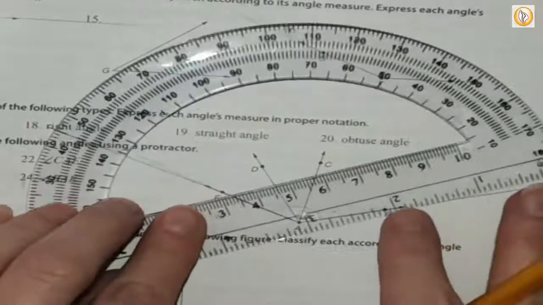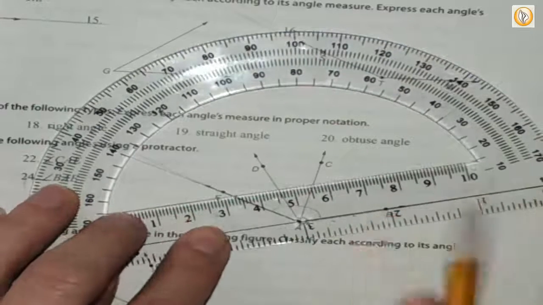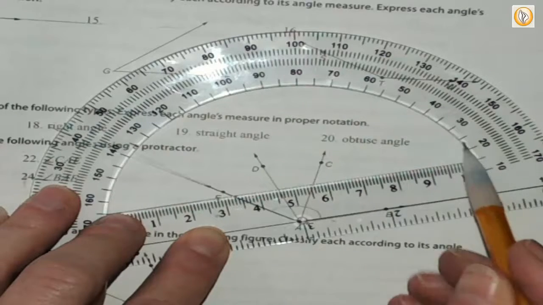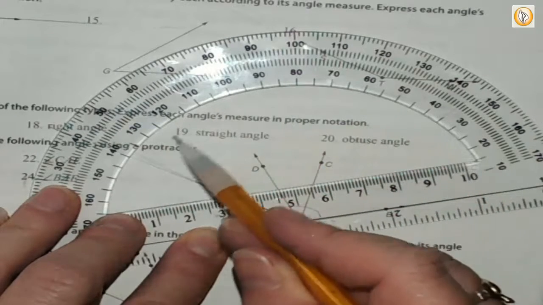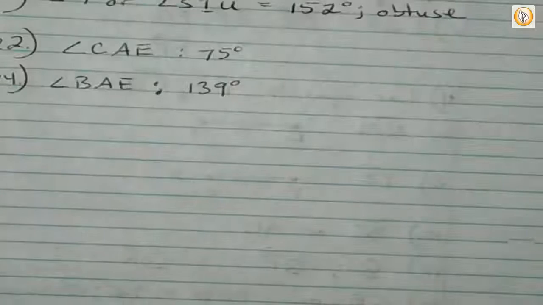Because that is a common mistake. They're like, which one do I do? Which row do I do? You got to follow that base. That means 0. Then start with the 10 and go around. Okay? Does that help? You got it? All right.